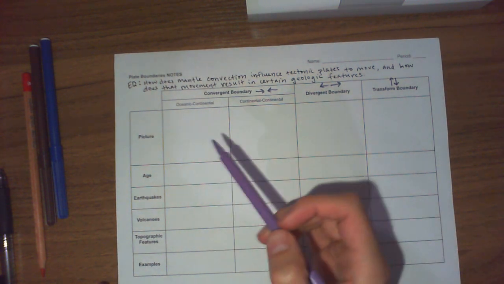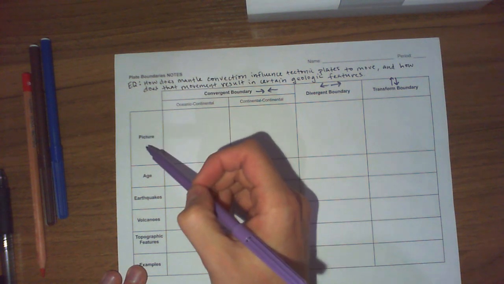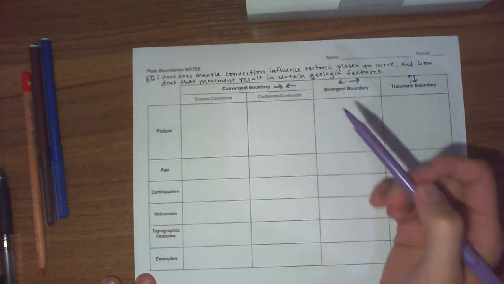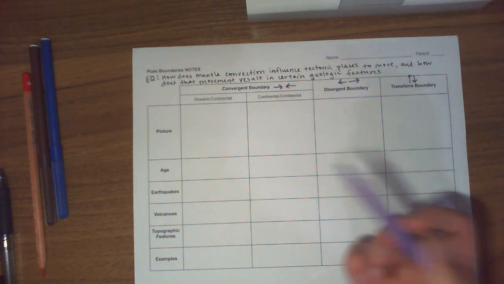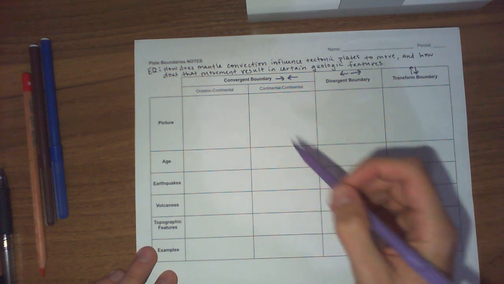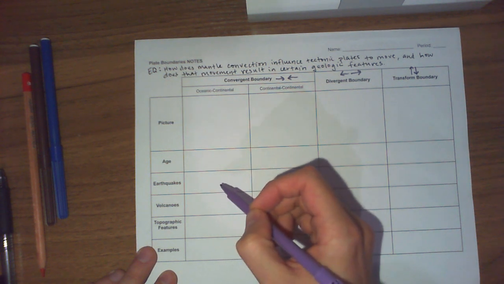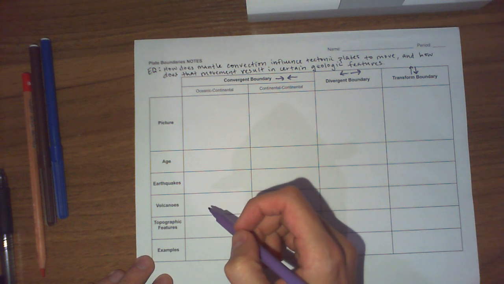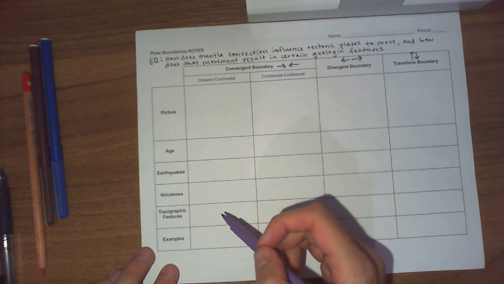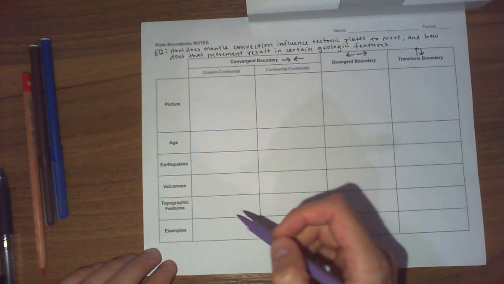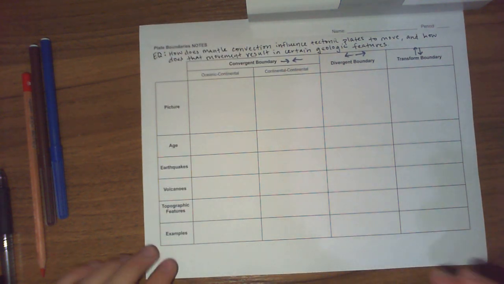We're going to start with convergent boundary. For each one of these boundaries, we're going to draw a picture that shows the geologic features, what's happening with convection in the mantle, and which direction those convection currents are moving. We're going to talk about the age of the crust, because that's going to differ depending on whether we're talking about convergent or divergent boundary. We're going to talk about earthquakes, deep versus shallow, and whether we're going to see a lot of earthquakes or minimal. Volcanoes, and topographic features, like are you going to get mountains or trenches or things like that? And then I'm going to give a couple of examples of each one of these.